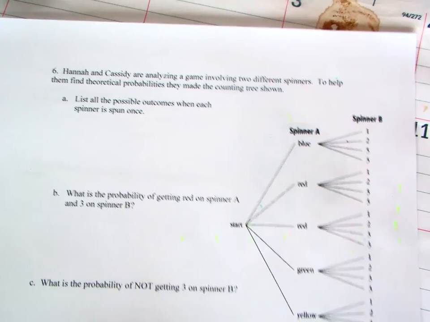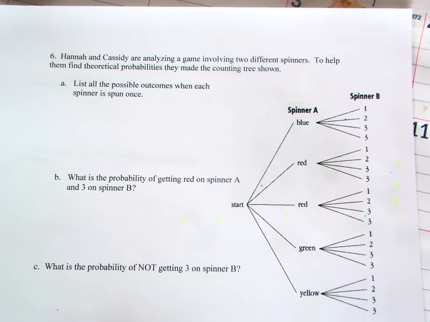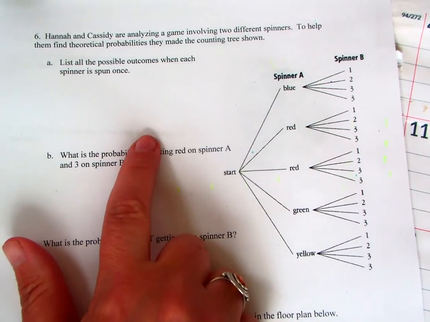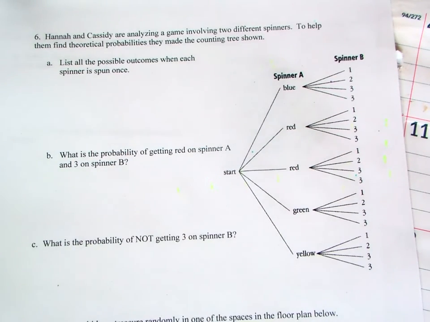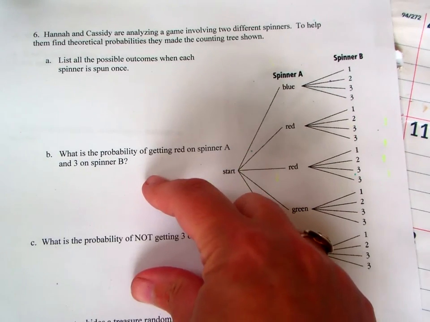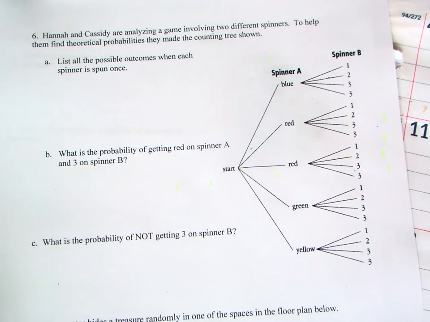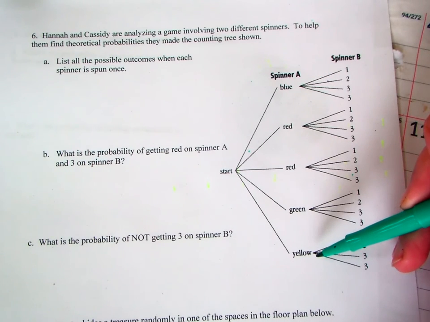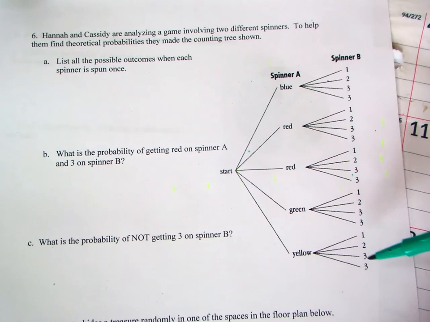Next question. So Hannah and Cassidy are analyzing a game involving two different spinners. To help them find theoretical probabilities, they made the counting tree shown. So you've got this whole counting tree, and here you need to list all the outcomes. And this is going to help you later on because then you're going to be able to just use that. So I'm not going to make a key because red and blue and green and yellow, I'm just going to use the first letter, and then these are just numbers.